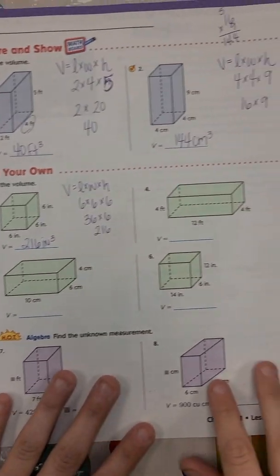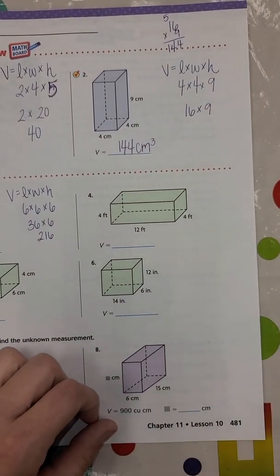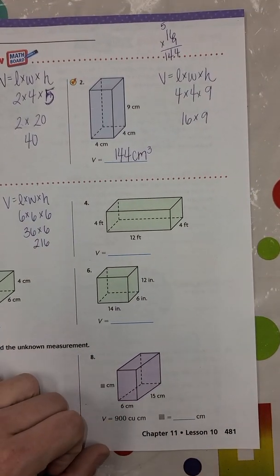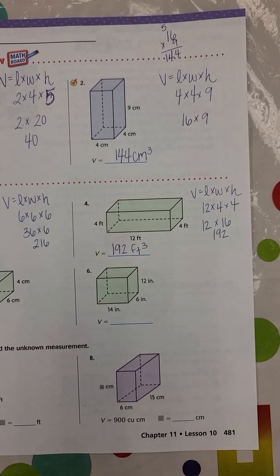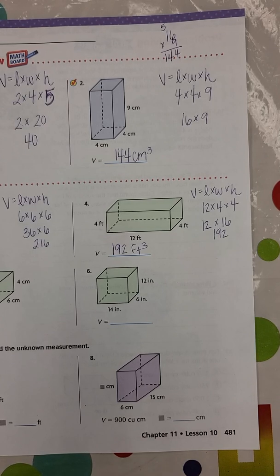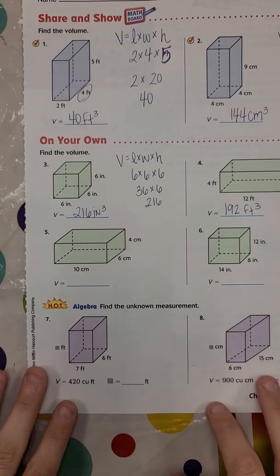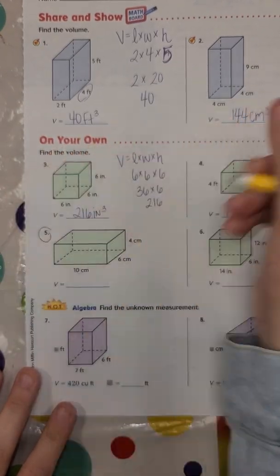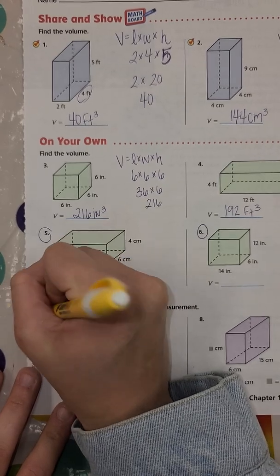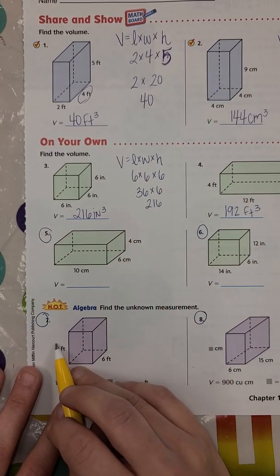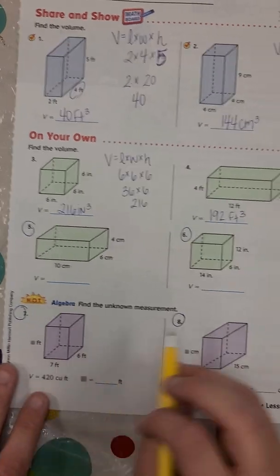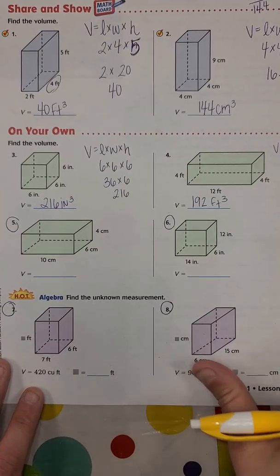All right, so we're going to do another one where you're checking your work. So go ahead and pause the video and then unpause it to check it. All right, for that one, hopefully you got 192 feet cubed. If you did, yay, you got it. Great job, guys. All right, so the ones I want you to do on your own are 5, 6, 7, 8. This is the one where you have to figure out what's the missing measurement. You can do it though.